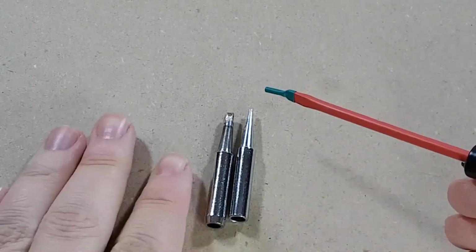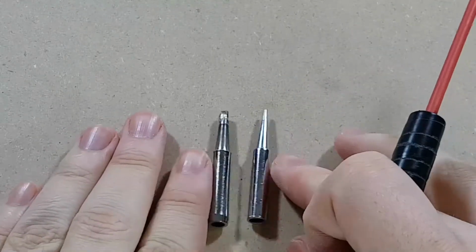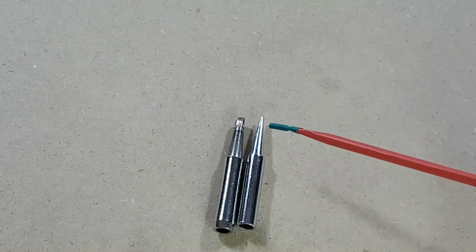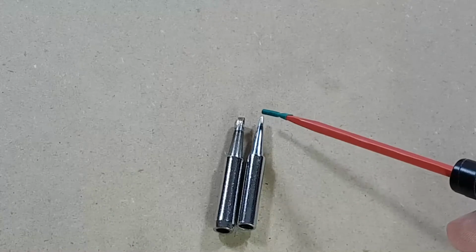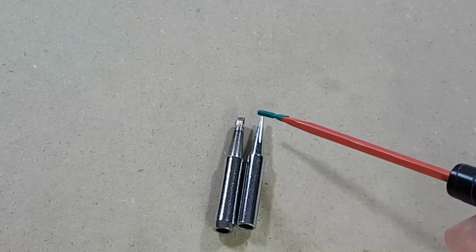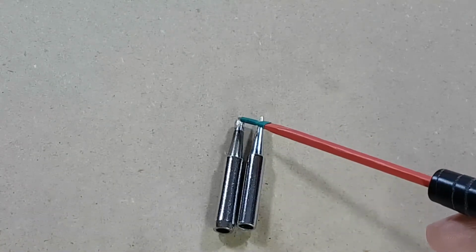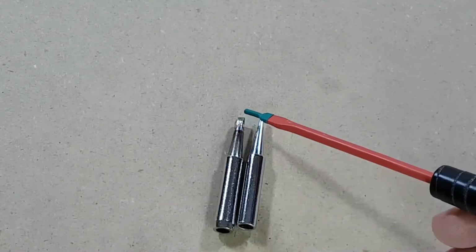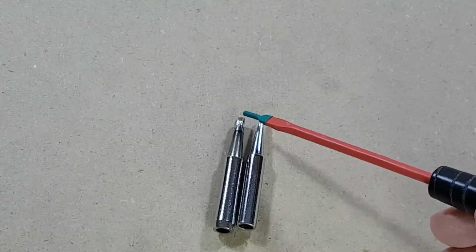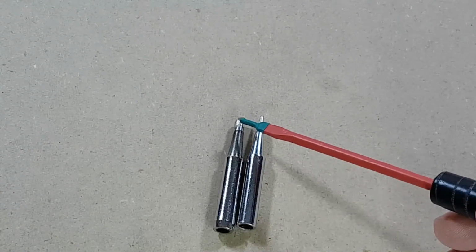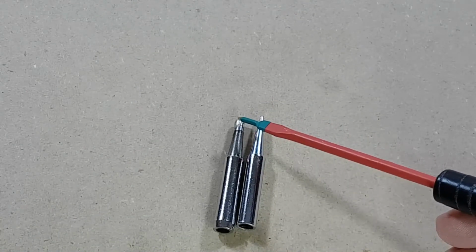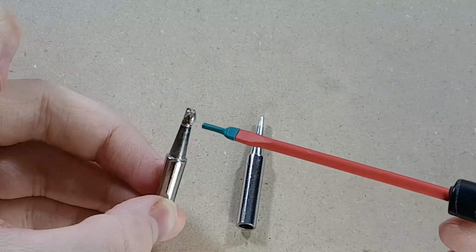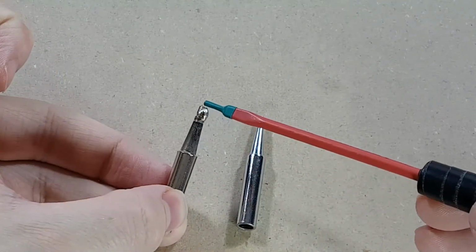So the other common type is the wedge tip. And these are both wedge tips. The one on the right is a very fine wedge tip, and the one on the left is a standard wedge tip with a blob of solder on it because it's good to store your tips with solder on them. Keeps them from oxidizing. So for the wedge tip, there are two ways you can use it. You can use the line of the tip, or you can use the face of the tip.